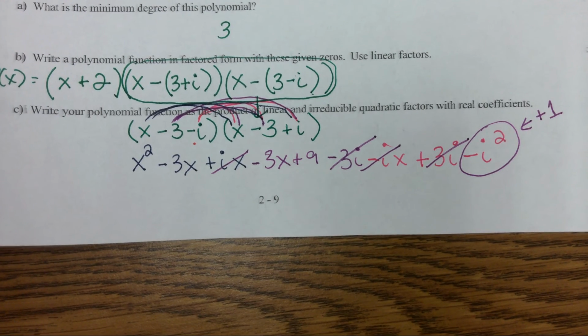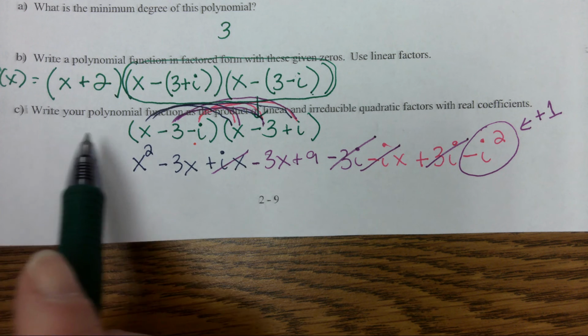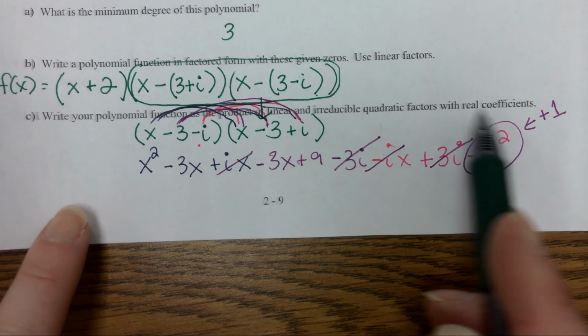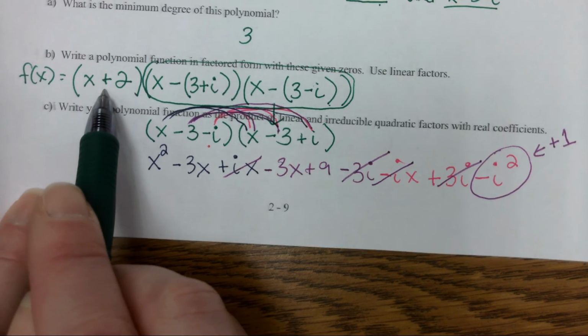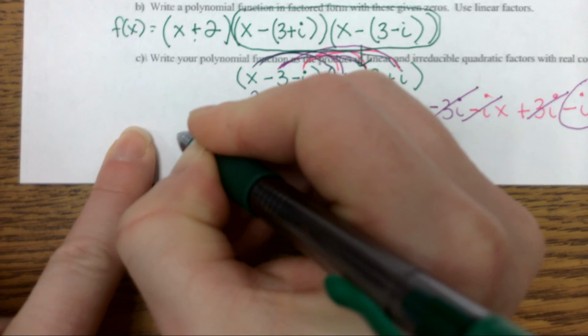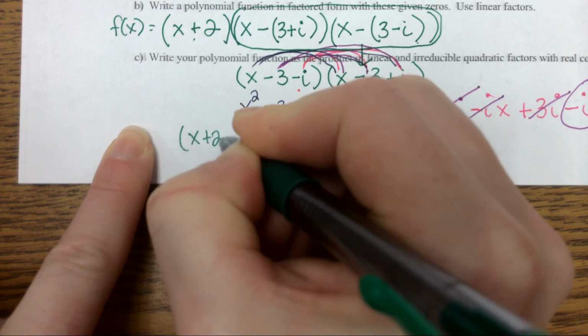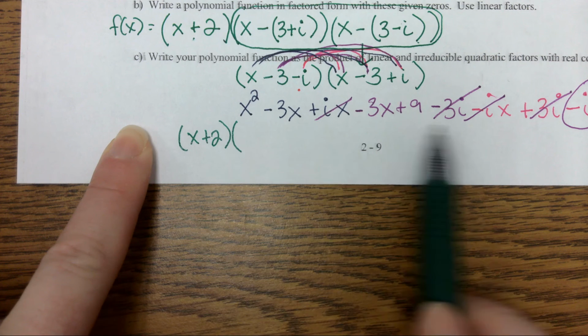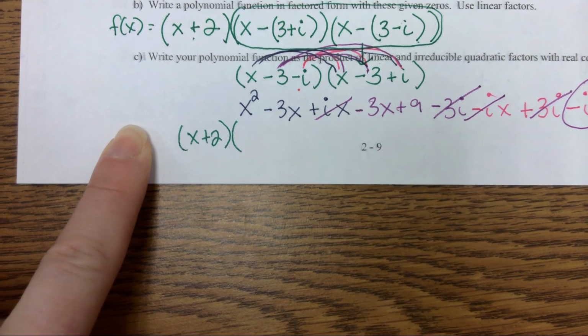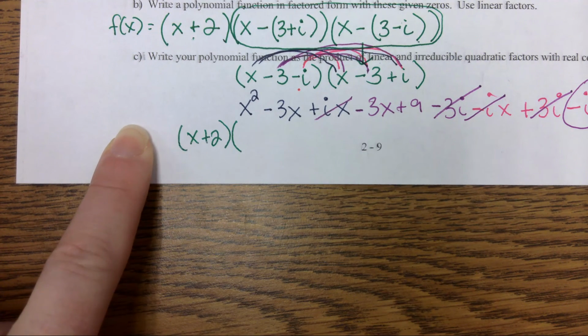All right, let's go back to the previous letter. What was the first factor, the nice one? x plus 2. We call that a linear factor because it's degree 1. So I asked you to write it as a linear and irreducible quadratic. My linear, I'm just going to drop down from here. It is just x plus 2. And my irreducible quadratic is my new quadratic. If you multiply correctly, the i's should be gone. You're going to know you did it wrong if you still have i's in your answer. And then you're going to come see me and say, what did I do wrong?